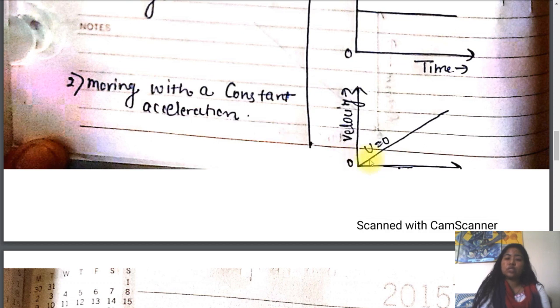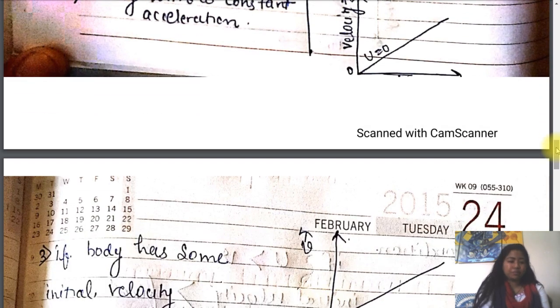In the very first condition, if the initial velocity of the object is equal to 0 and the object is moving with a constant acceleration, then the shape of the graph will be a straight line originating from the origin of the coordinate axes.